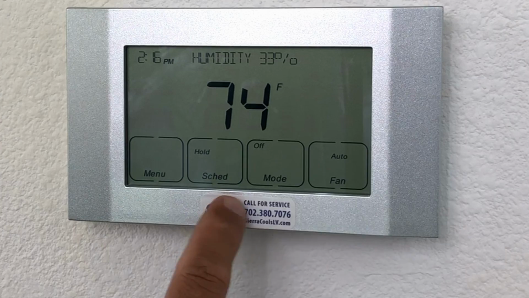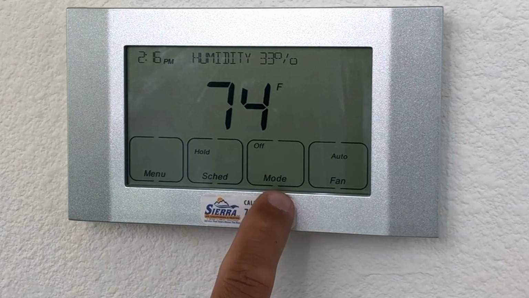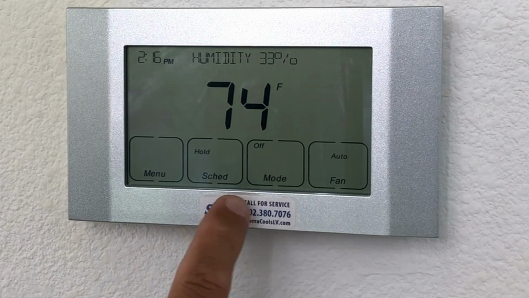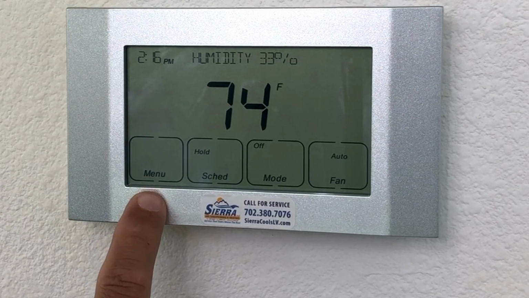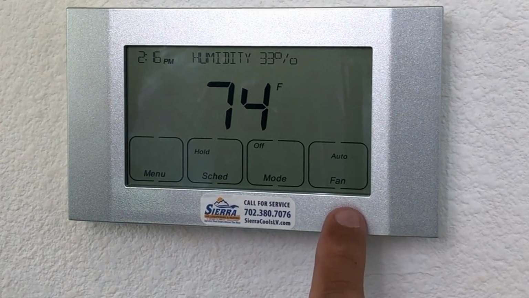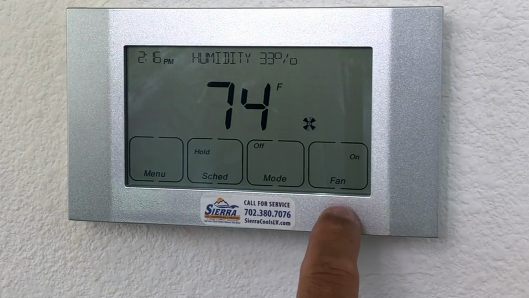There are 4 icons on the bottom. One is to operate your fan, your mode for heating, cooling, or energy saving mode, and your schedule, as well as the main menu. We'll start off with the fan. Simply press the button to change it.